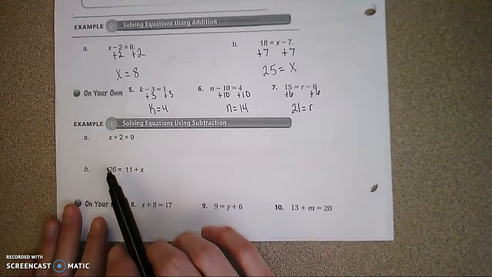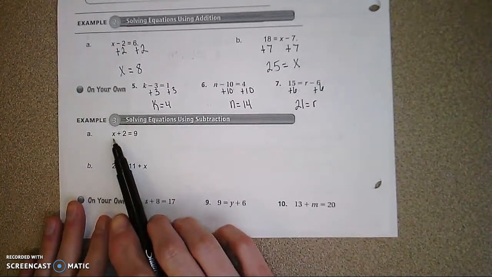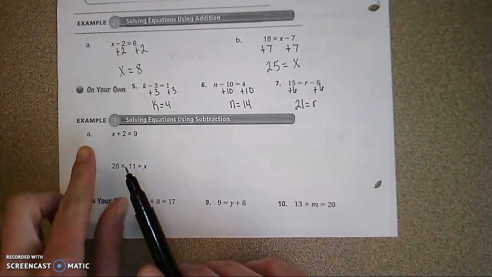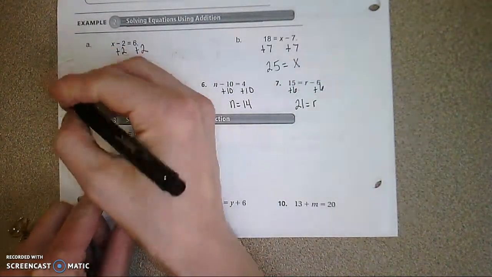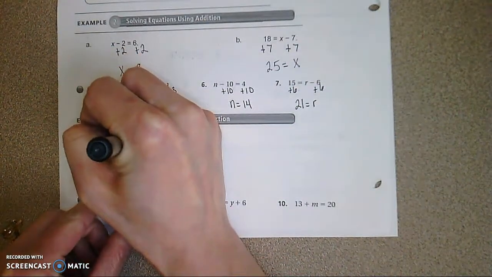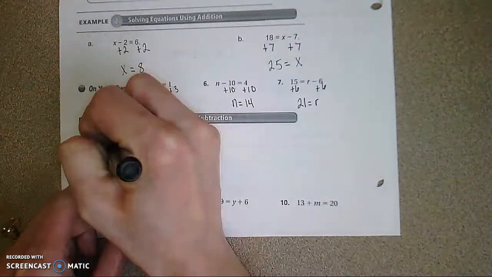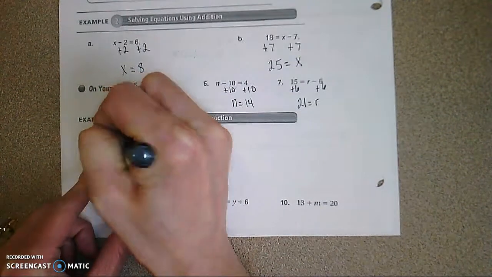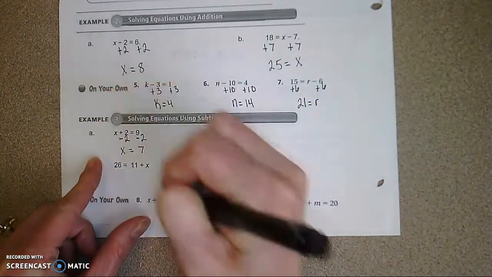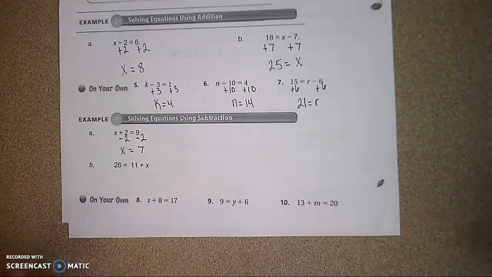So if I have x plus 2 equals 9, again, I want to get that x by itself. So I need to get rid of this plus 2. I'm going to do the opposite and subtract 2. So then I have to subtract 2 on the other side of my equal sign as well. So now I'm left with x equals, and then 9 minus 2 is 7. So my solution is x equals 7.